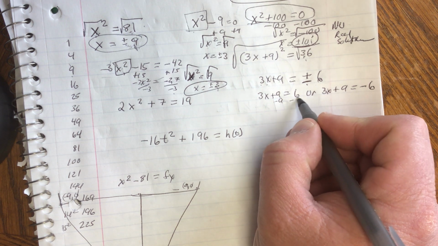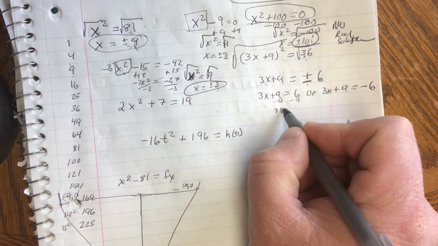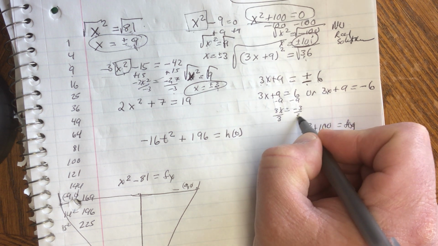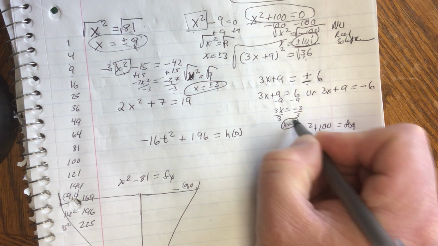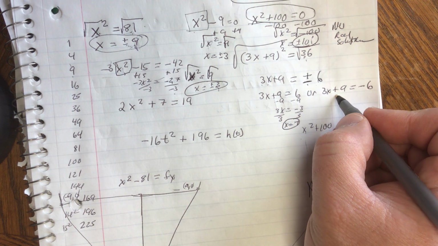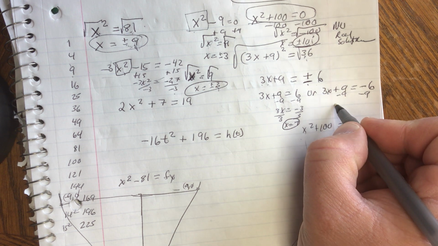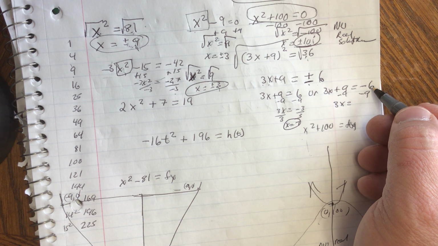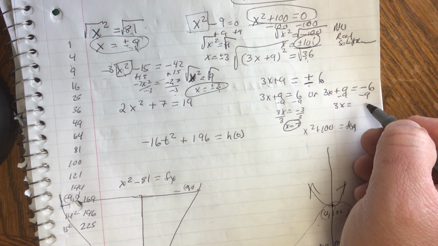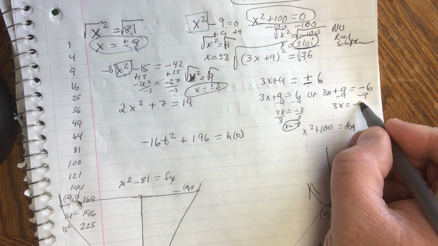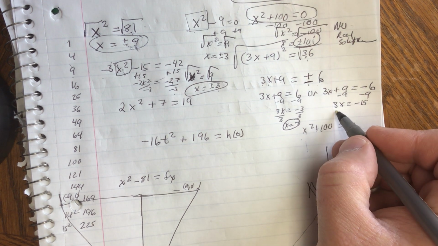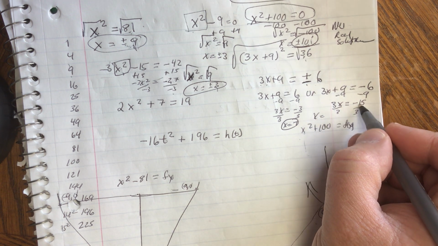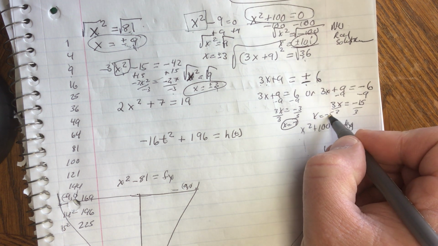So I'm going to subtract 9. 3x equals negative 3. Divide by 3, and x will be negative 1. Here I want to subtract 9. And this is where kids make a mistake. They say, okay, that's still negative 3. No, it isn't. Think about a number line. You're at negative 6, and you minus 9 more. You're clear to negative 15 at this point. And then you want to divide by 3, and x will be negative 15 divided by 3 is negative 5.